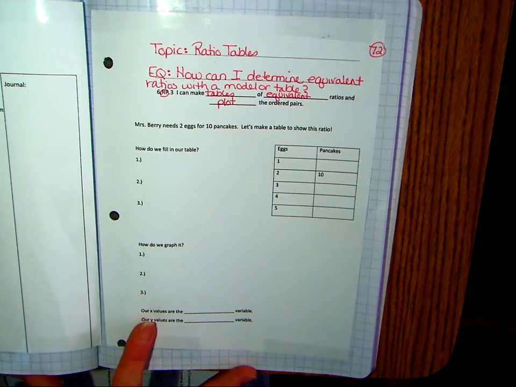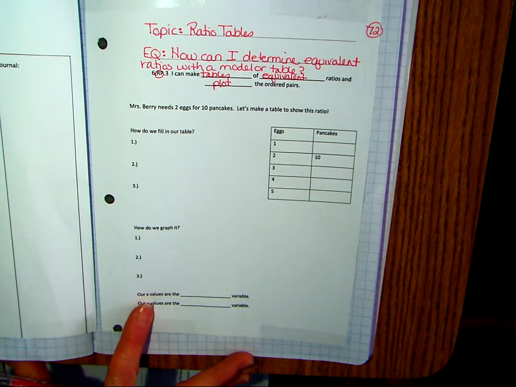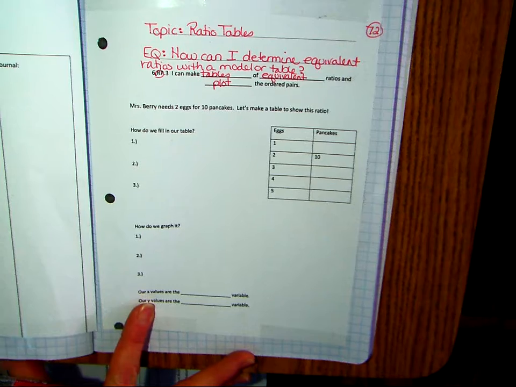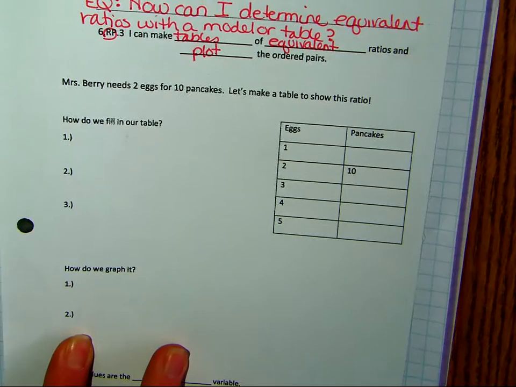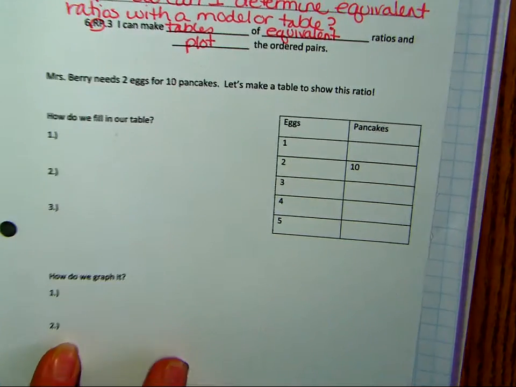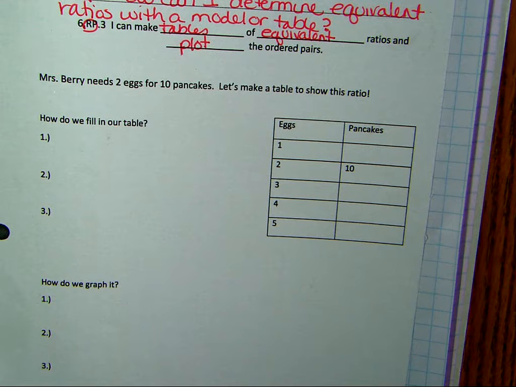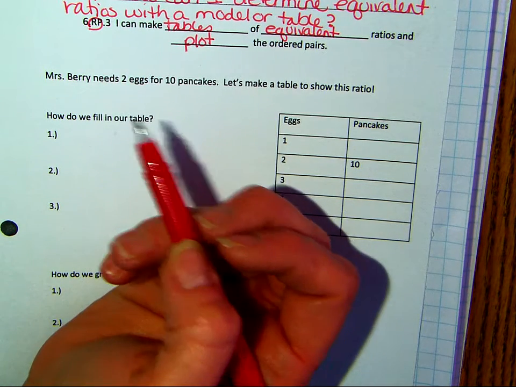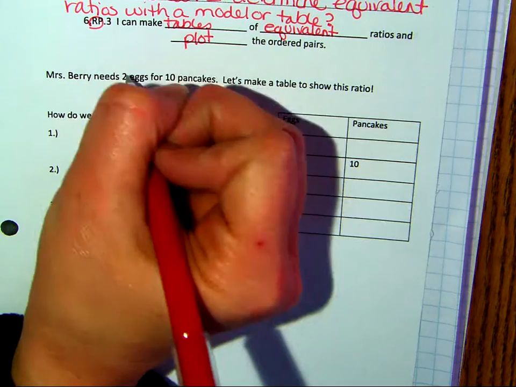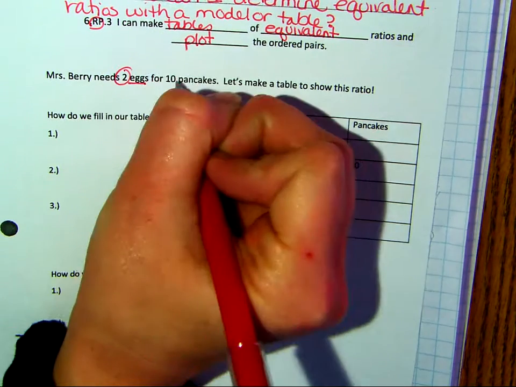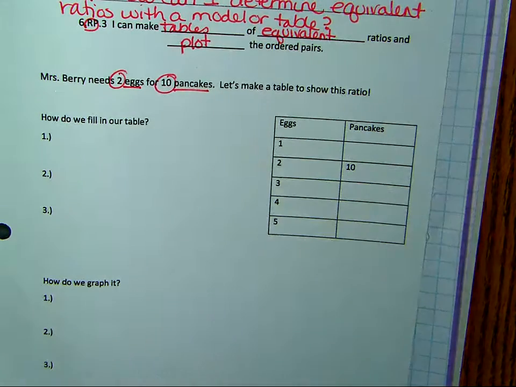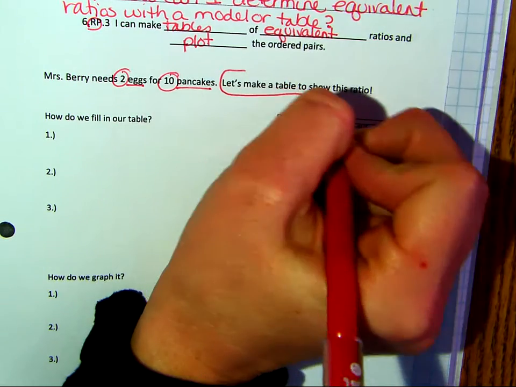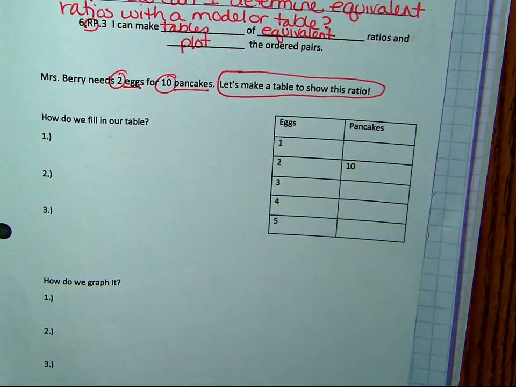Alright, so let's look at our first example, shall we? I'm going to expand this a little bit so that we can see. I always like to go through and mark the text when I look at any kind of story problem. And in this case, I'm going to circle the numbers and underline the words. Mrs. Berry needs 2 eggs for 10 pancakes. Let's make a table to show this ratio.